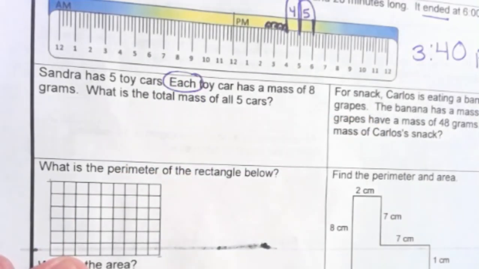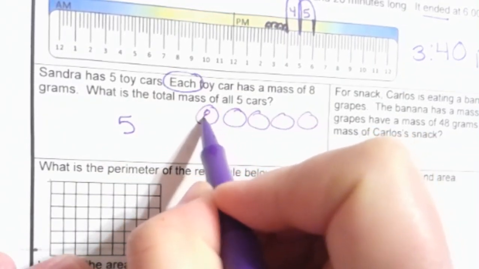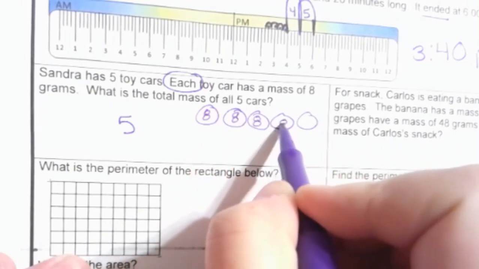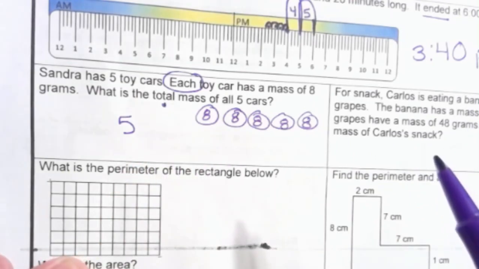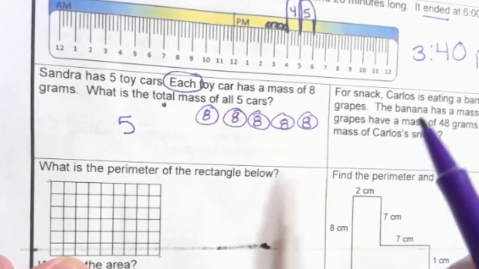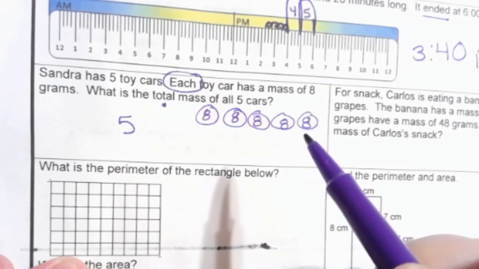So if she has 5 cars, if we drew a picture, we had 5 cars, and each of them weighed 8, what are we going to do? We could put an 8 in each one of those boxes, and repeated addition is also what? Multiplication. And I also see this word total. Total is also an addition word, and whenever I see multiply or divide, if it has an addition word, most of the time that means I'm going to be going up, which would be multiplication. If you saw a subtraction word, then it would be telling you that your number would be going down, like splitting things up into pieces, and that's when you divide.